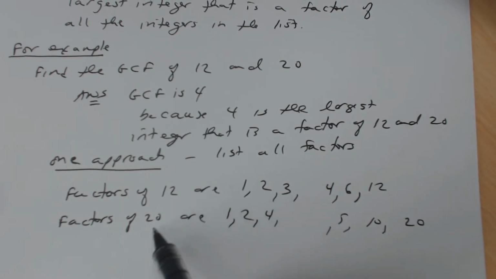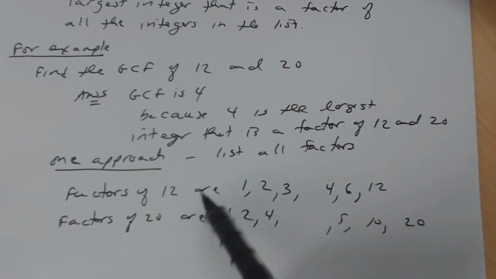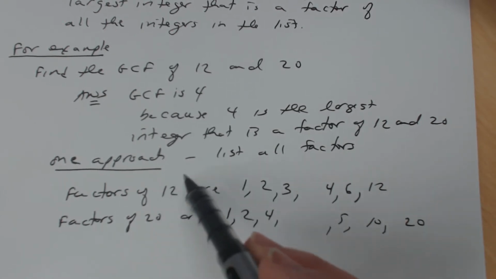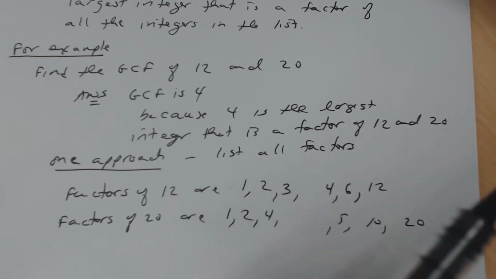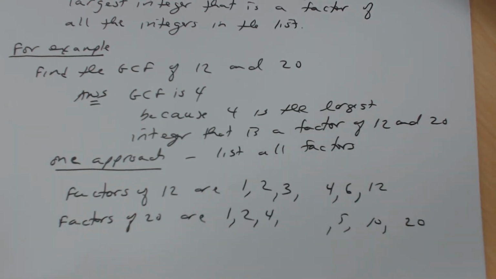Really all you have to do is go halfway. Half of 20 is 10, so just check the factors up to 10. Over here, half of 12 is 6, so just check up to 6.